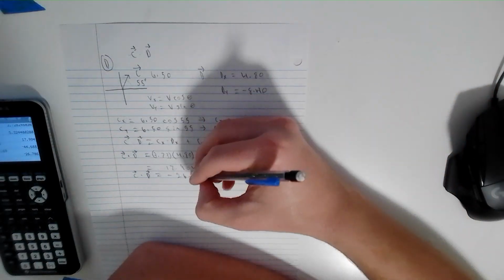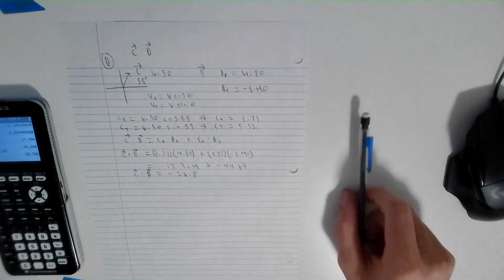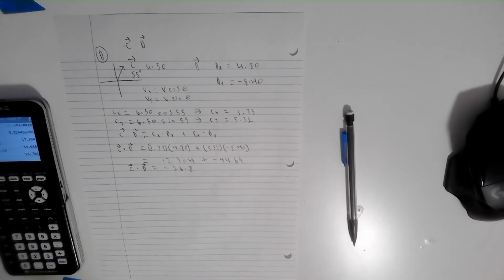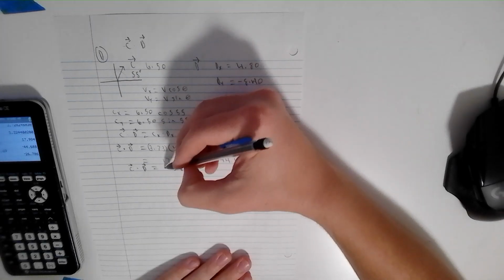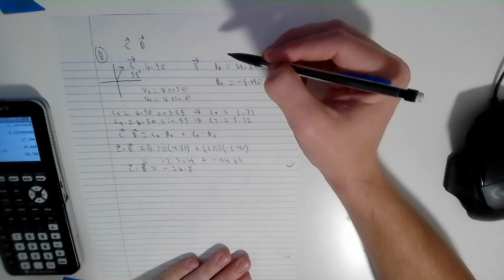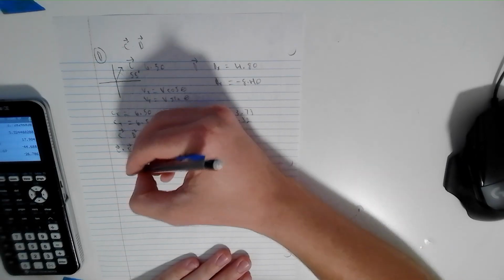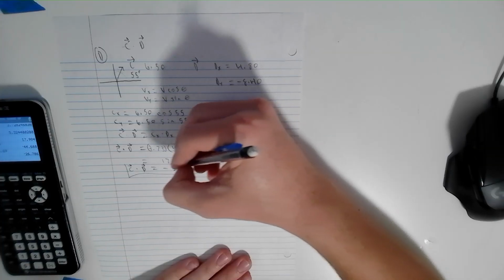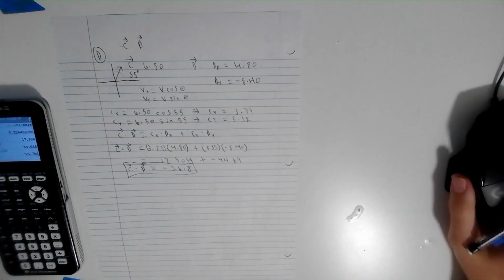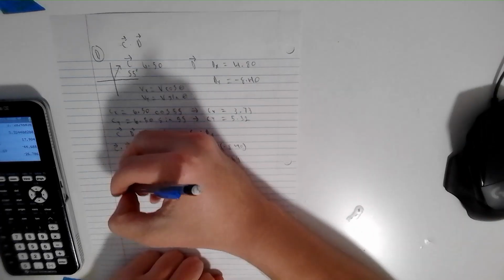What did we round the other one? 26.78, so 26.8. Around 26.8. So it's the same answer, actually. Yeah, it's the same answer. So that's how you do that one.